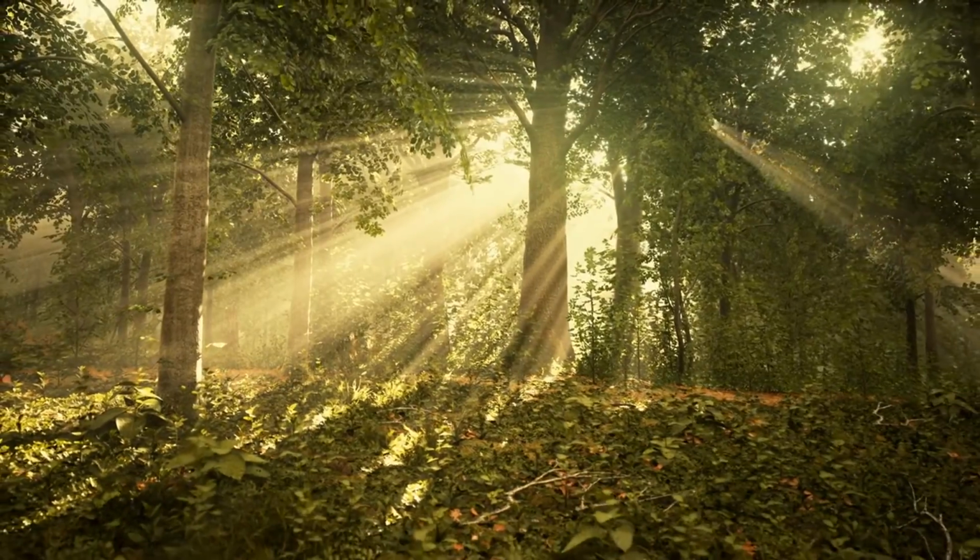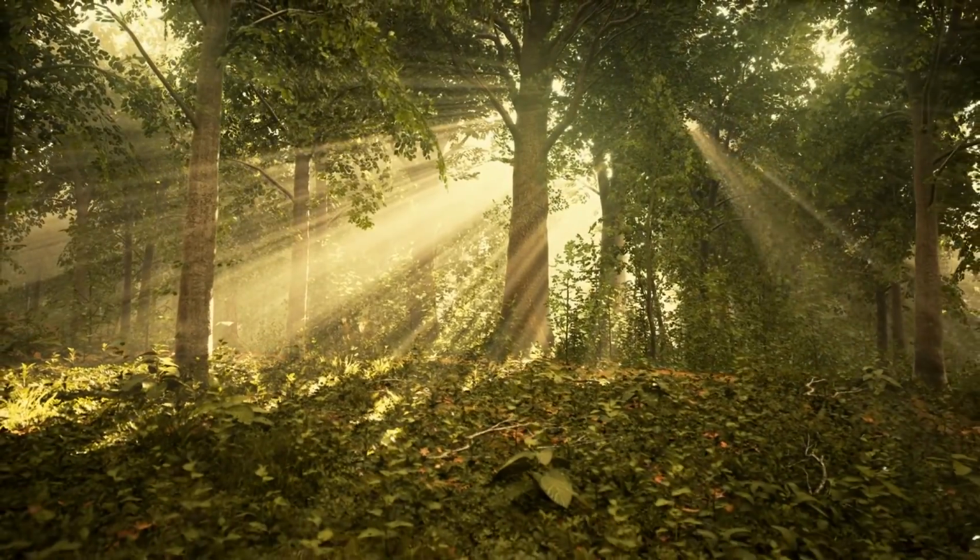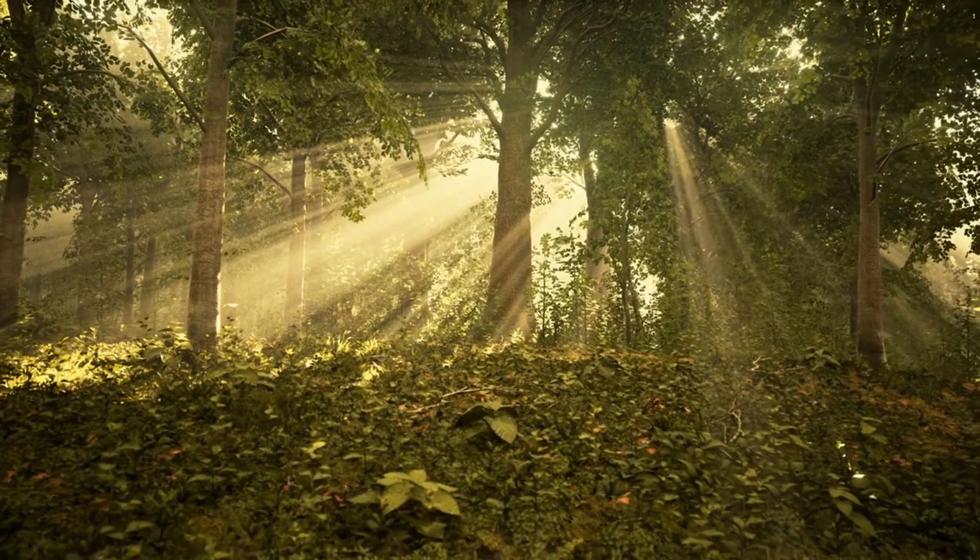Experiment with different setups, monitor your plant's responses, and adjust as needed to create the perfect light environment.